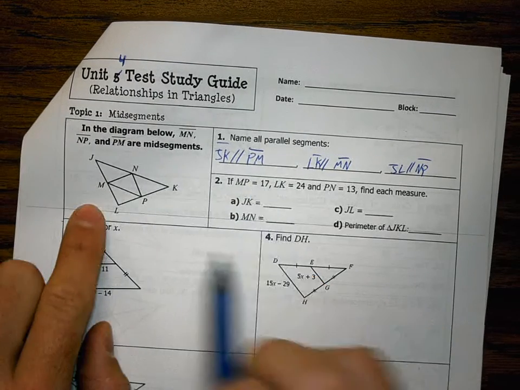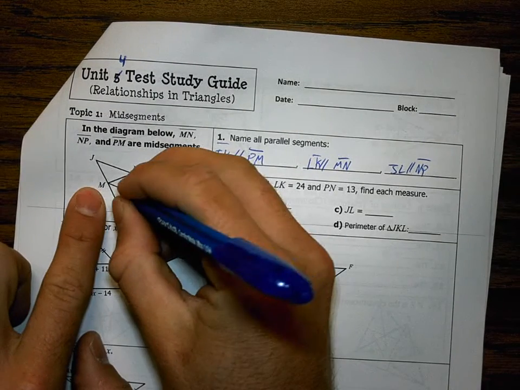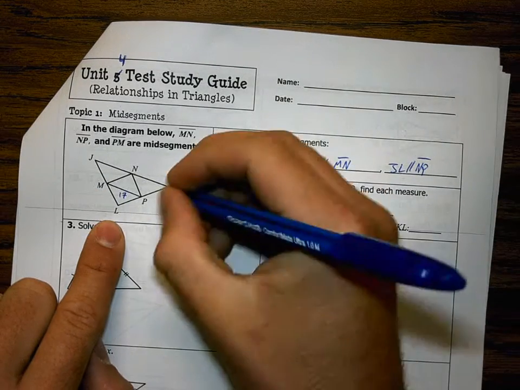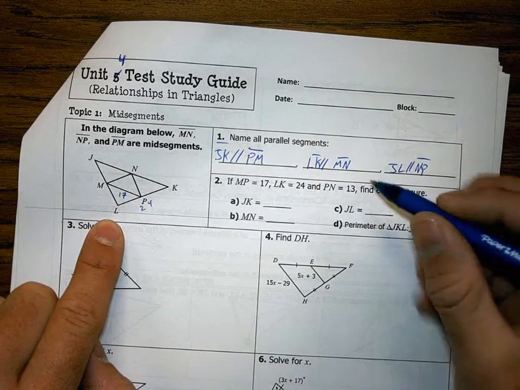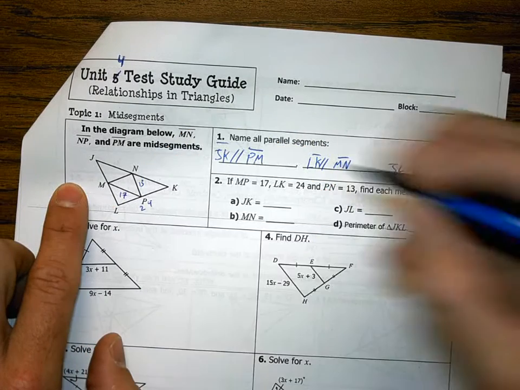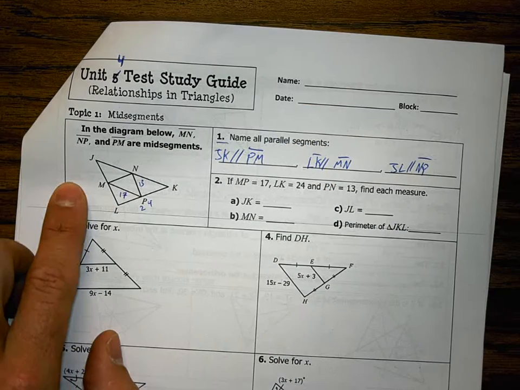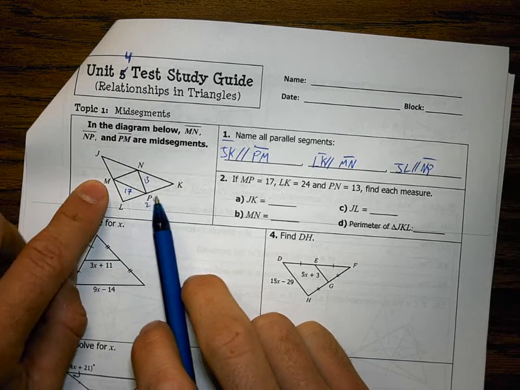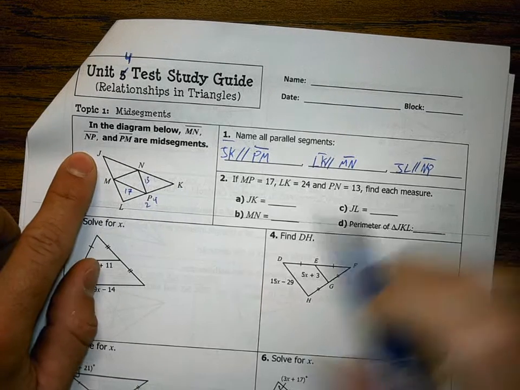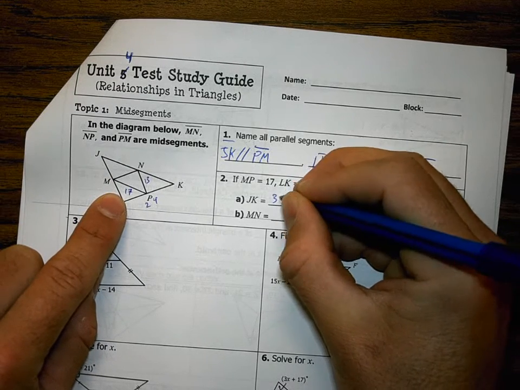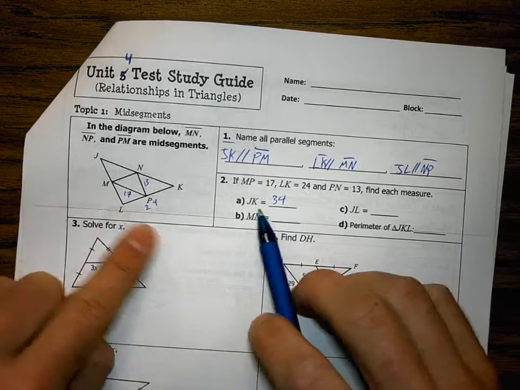Okay, if MP is 17, LK is 24, PN is 13, which is right there. Find the other measures. So I want to find JK. MP is half the length of JK. So JK is going to be twice as much as 17, which is 34.